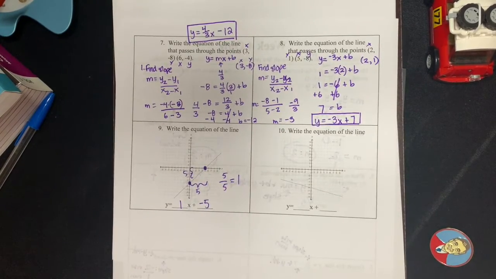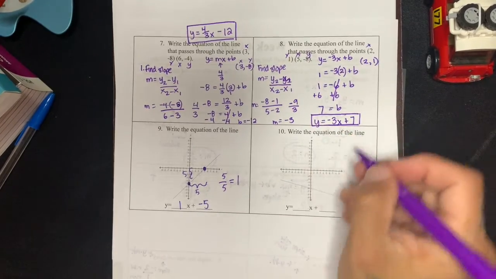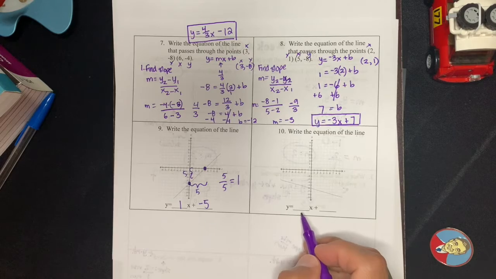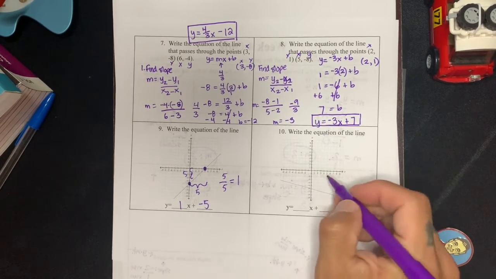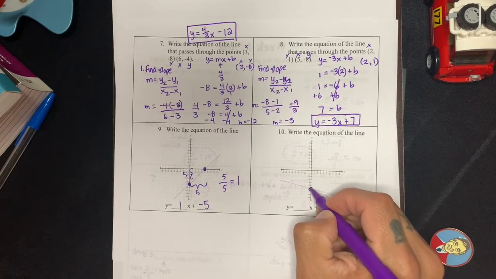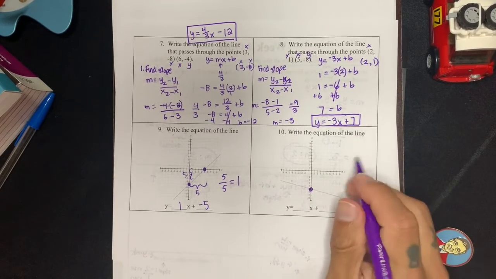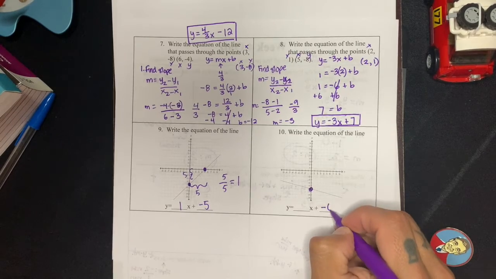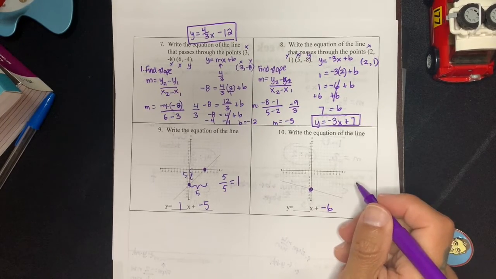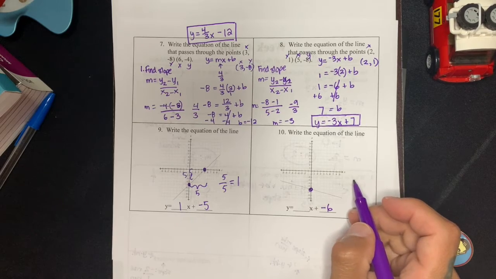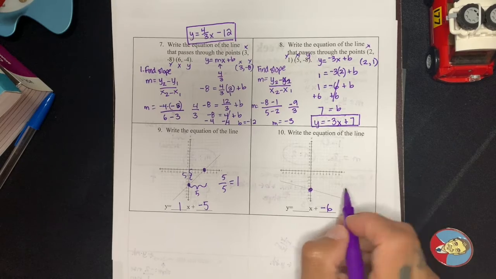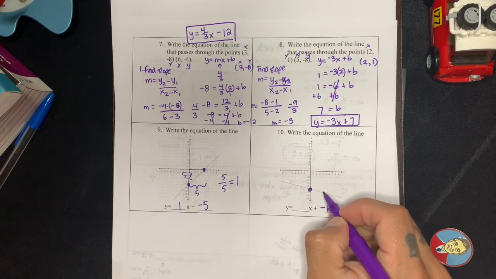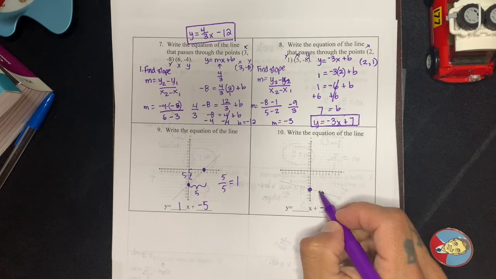And then finally, question number 10. Once again, we have to write the equation of the line. And we're given the form of the line y equals blank x plus blank. Once again, we see that the line goes through the y-axis right at a particular number. That number happens to be -6. I can look on the graph to see if I can find another point where the x and the y would intercept, and one such point would be right there.